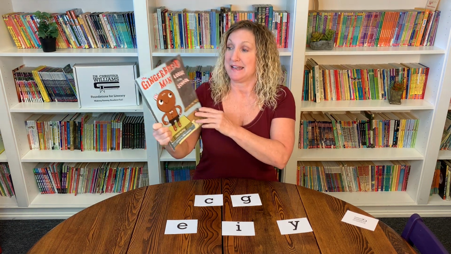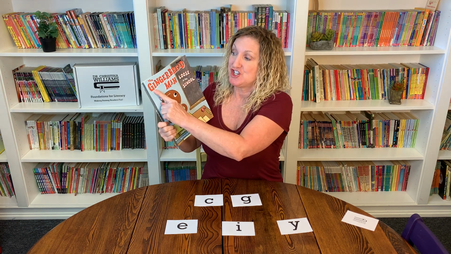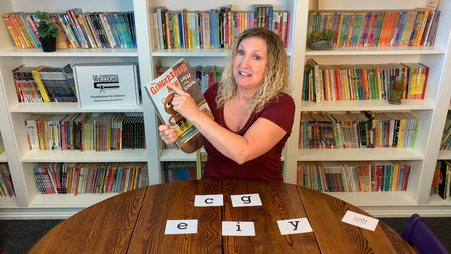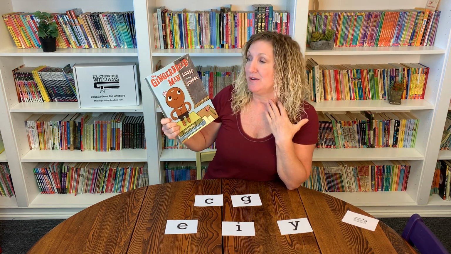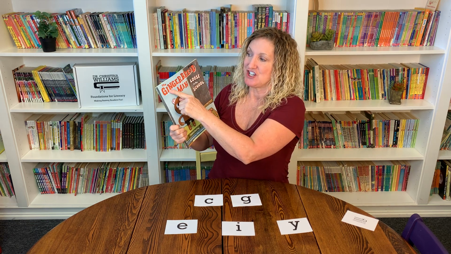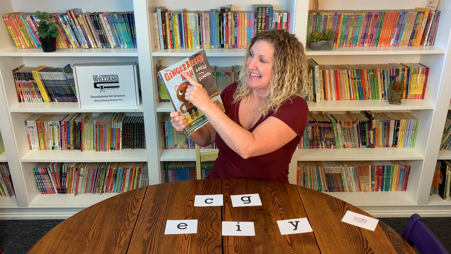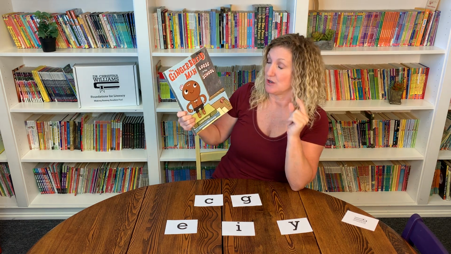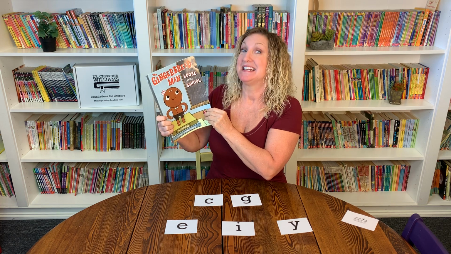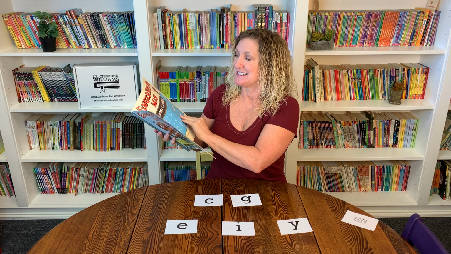Well, when I read this book, Gingerbread Man Loose in the School, gingerbread has a GI and GE. Now notice this, the I doesn't really say anything in gingerbread man. The vowels don't say anything, but often they do. So watch this. GE, GI, GY makes a G say J. CE, CI, CY makes a C say S. We're going to see some examples.